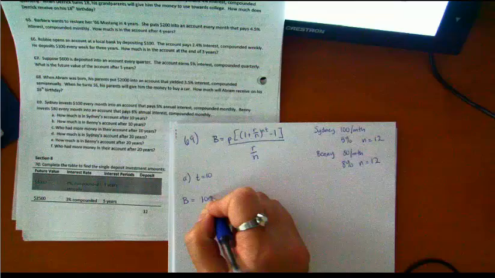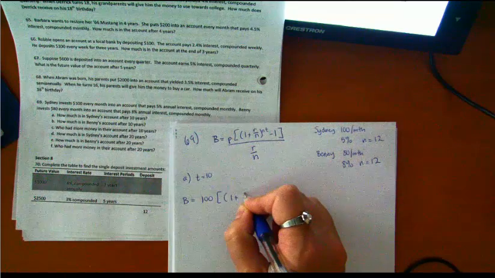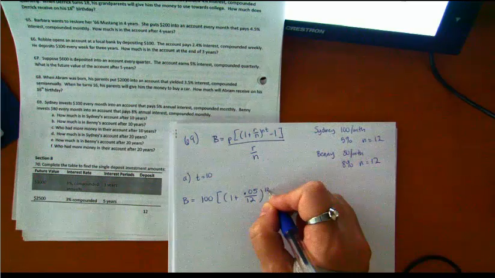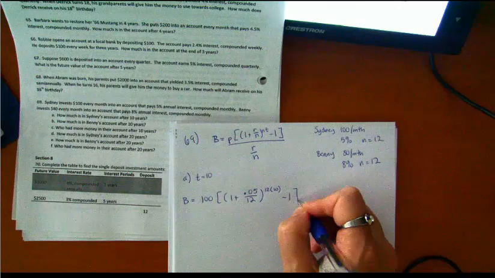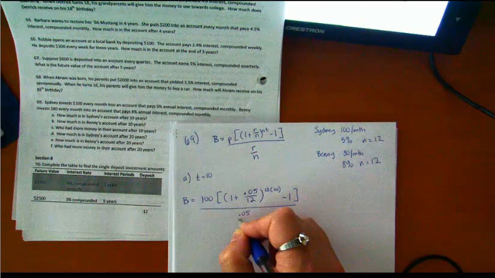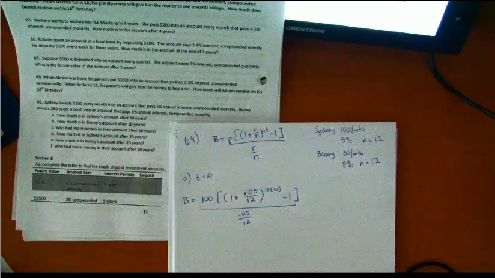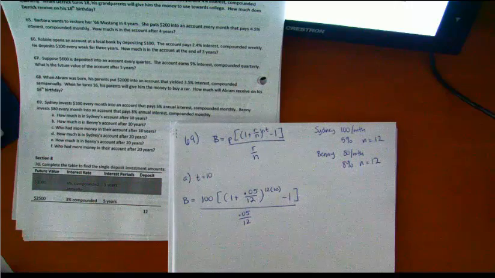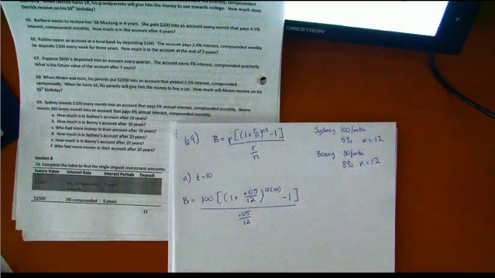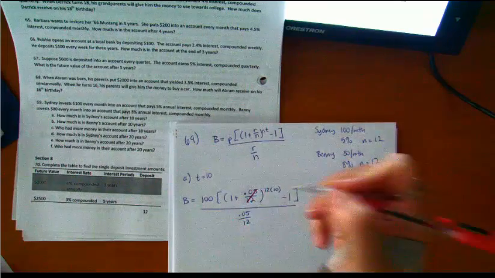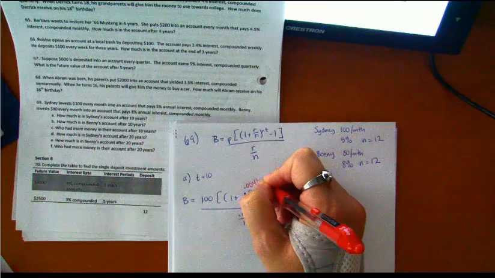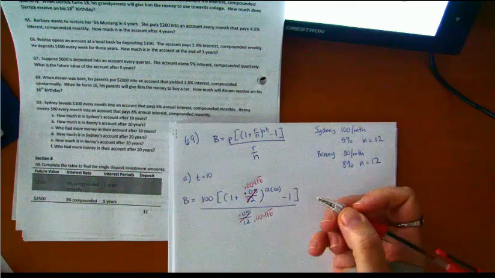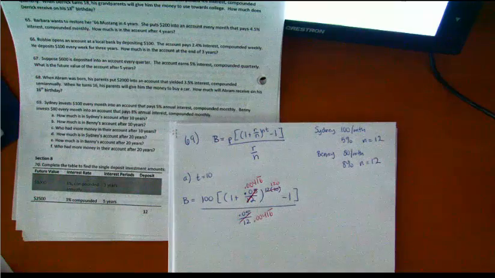Our principal is $100 a month. Our rate is 0.05 for our 5%, n is 12. We have 12 times 10 years. Okay. Dividing that number is 0.00416 repeating. Okay, and 12 times 10 is 120.